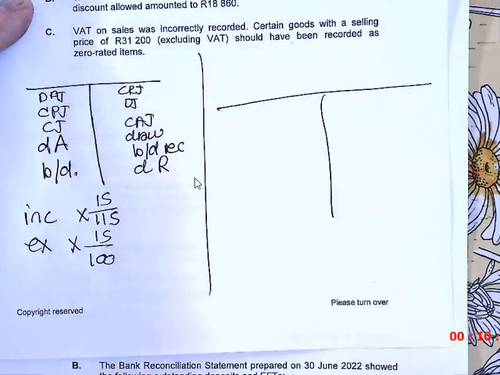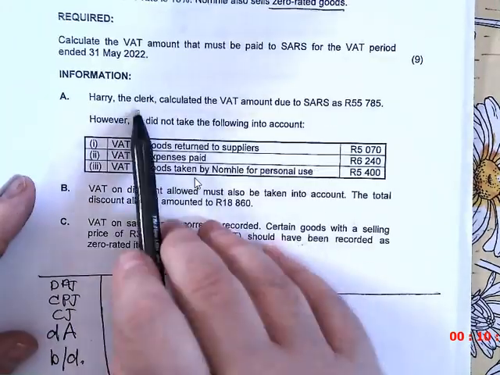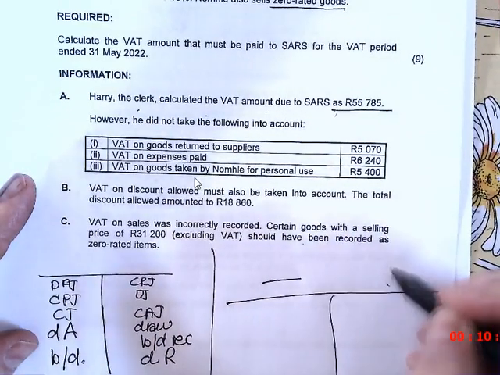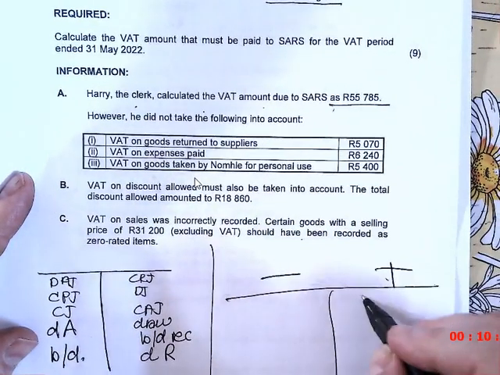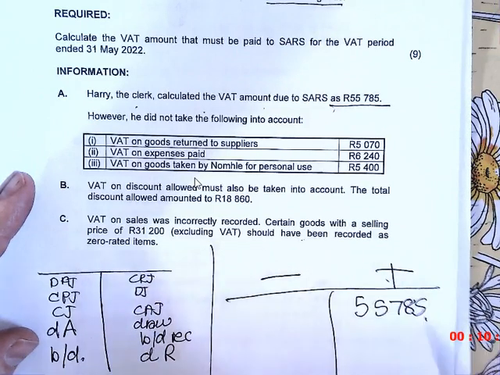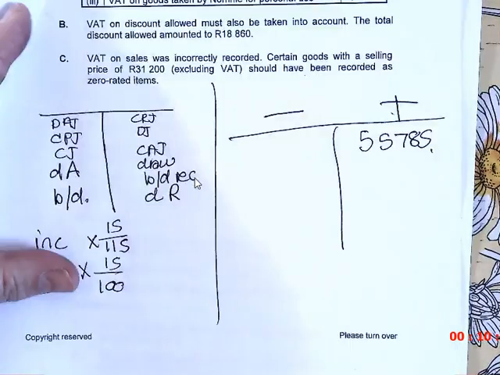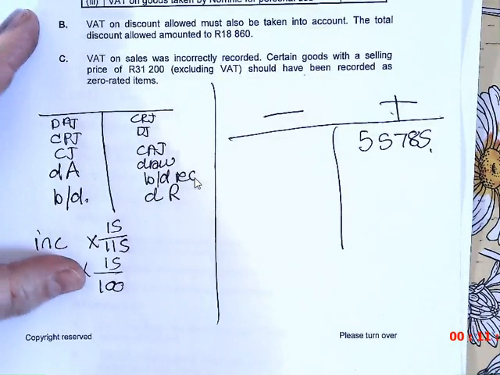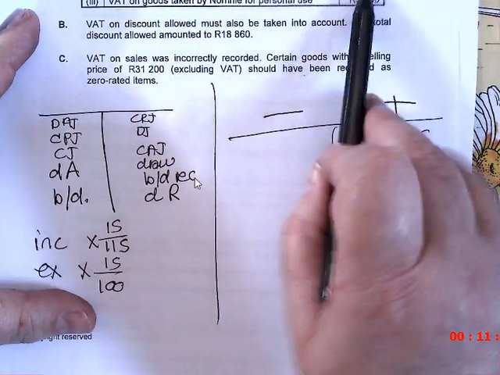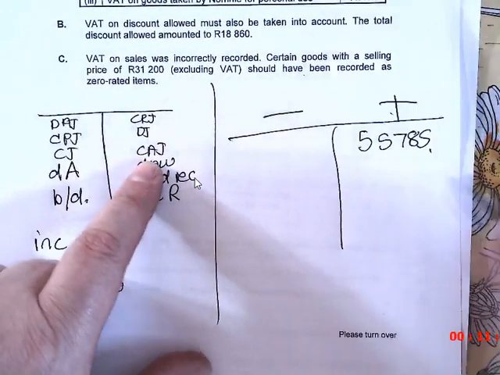So I'm going to do a big T here. So let's see. First thing they say is we calculated VAT due. Now remember, due means we owe SARS. That's the same as VAT payable. Okay? So I put it on the credit side. Now, VAT on goods returned to suppliers. That's a CAJ.